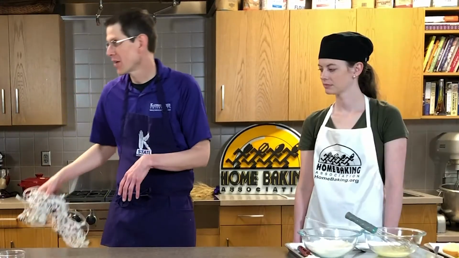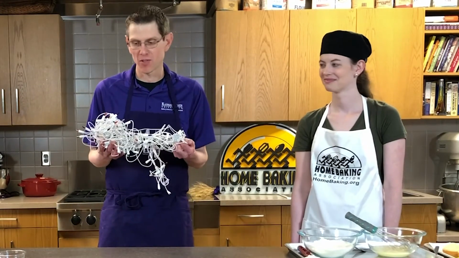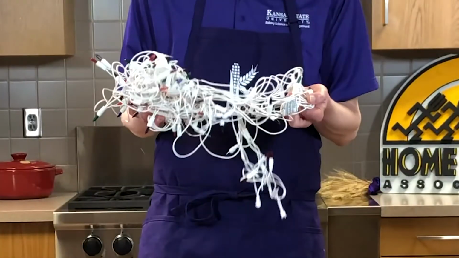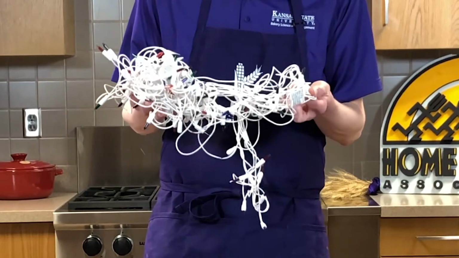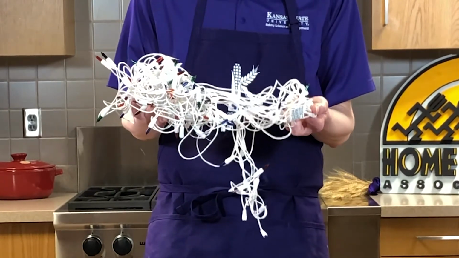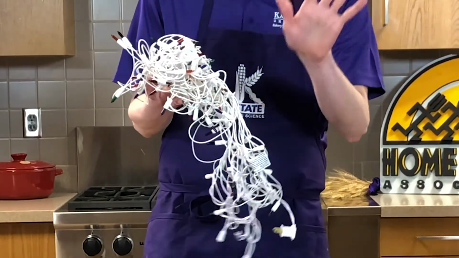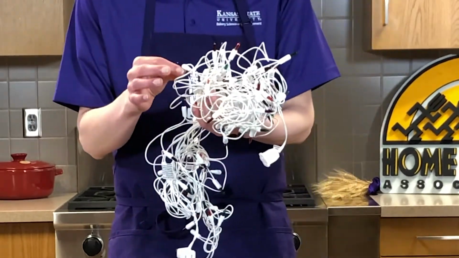is use my handy dandy prop. One year I was pulling these out for Christmas, and this is just how my crazy brain works, but I pulled them out and I said, ooh, that's protein. So bear with me, bear with me. I'm a crazy chemist as well as a baker.